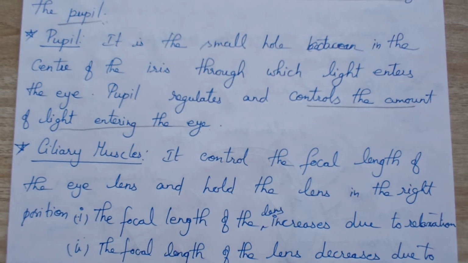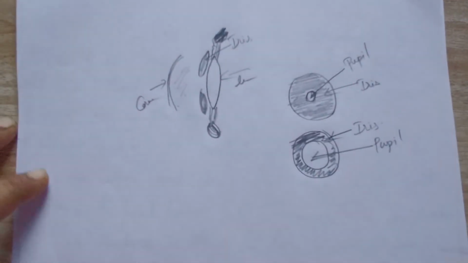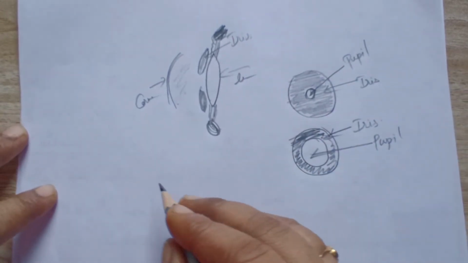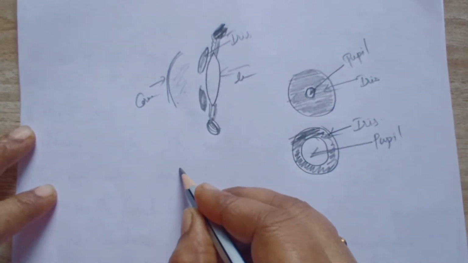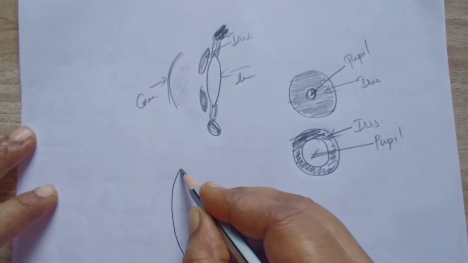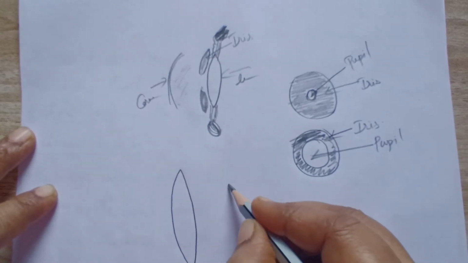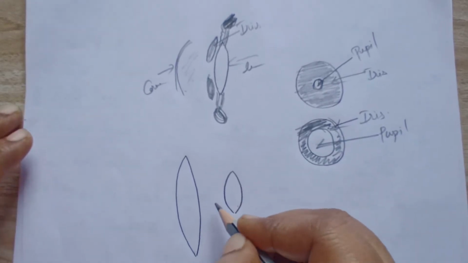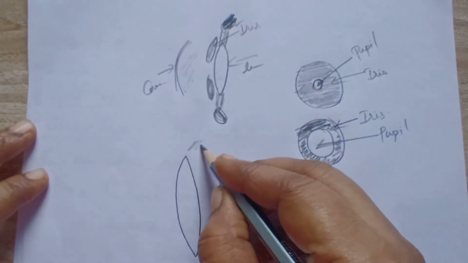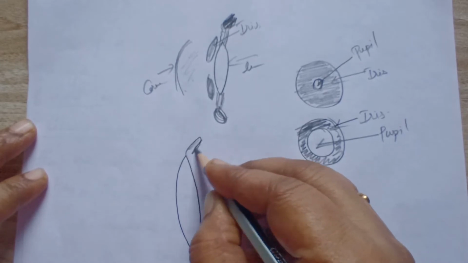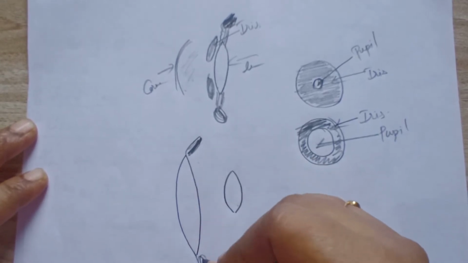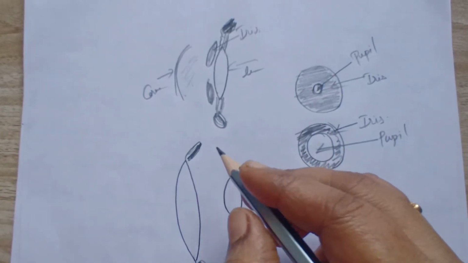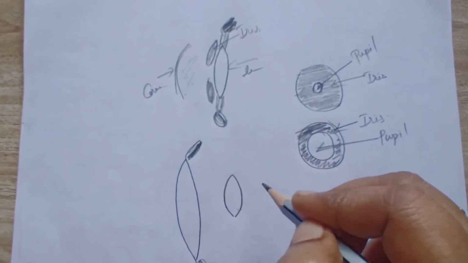That means what? What is the purpose of this ciliary muscle? It can increase the curvature of the lens or decrease the curvature of the lens. The same lens, based on the relaxation and contraction of these ciliary muscles, can increase or decrease its curvature.